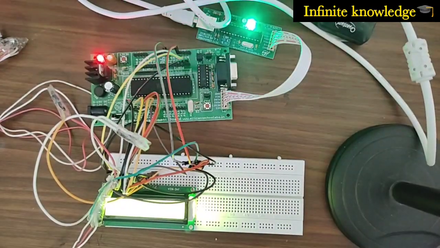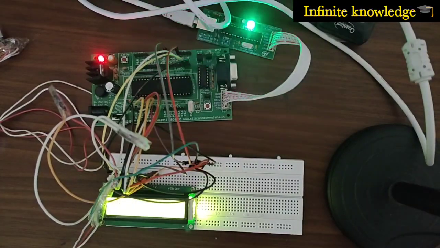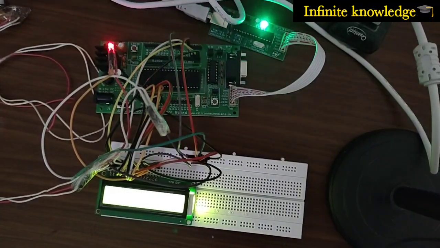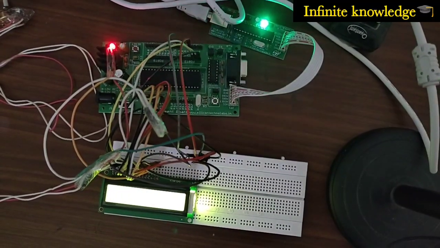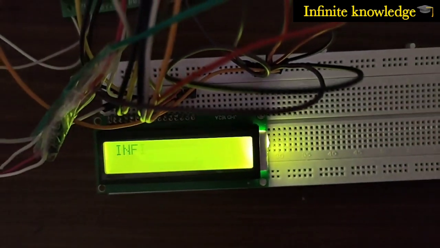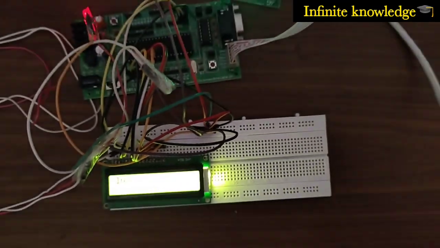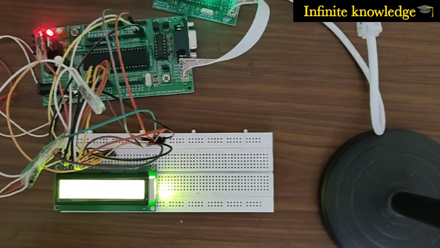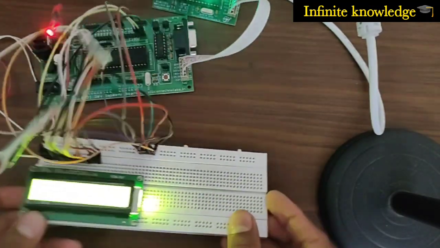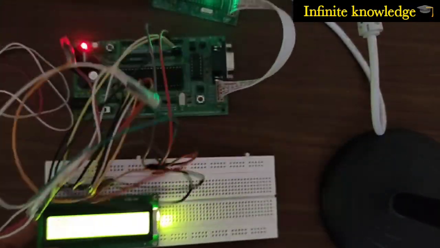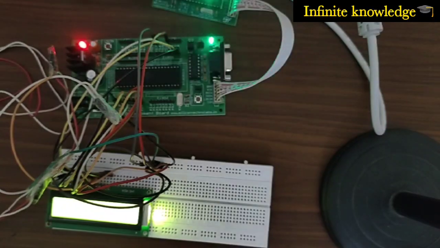I think you cannot see it in the video, but now it's visible. "Infinite Knowledge" is continuously displayed on this screen. This way you can display any message that you want on the 16x2 LCD display.